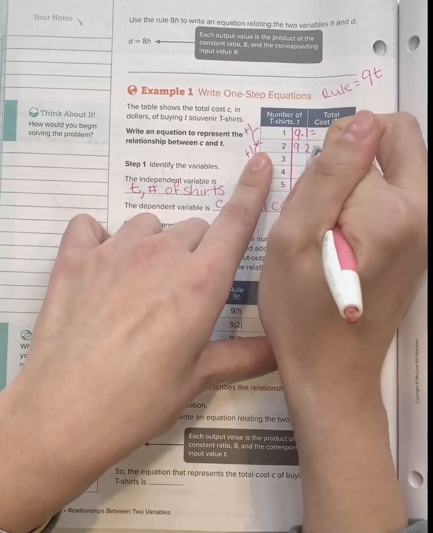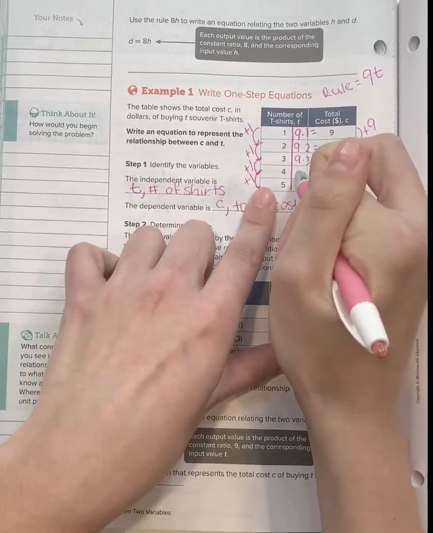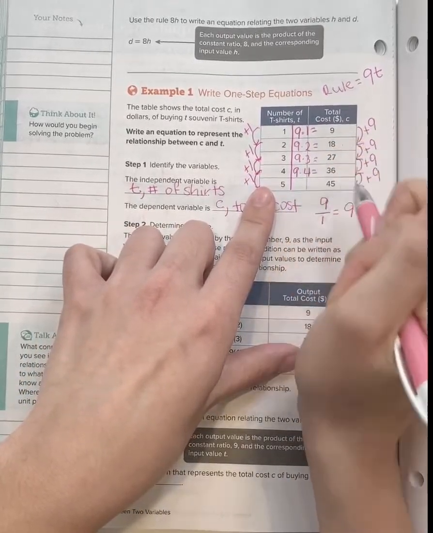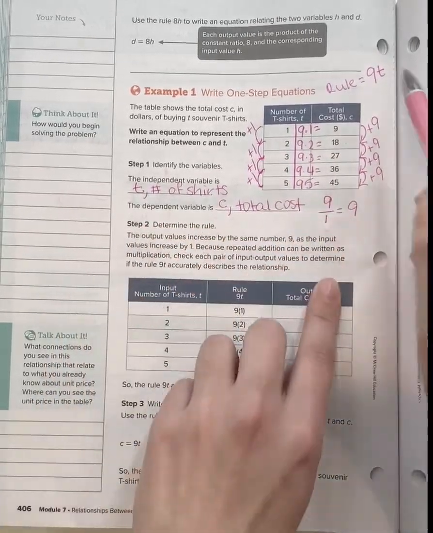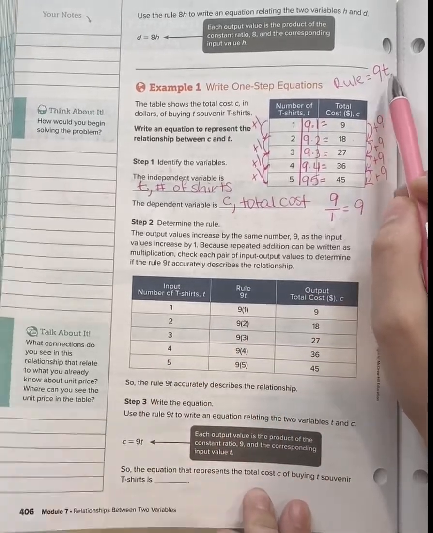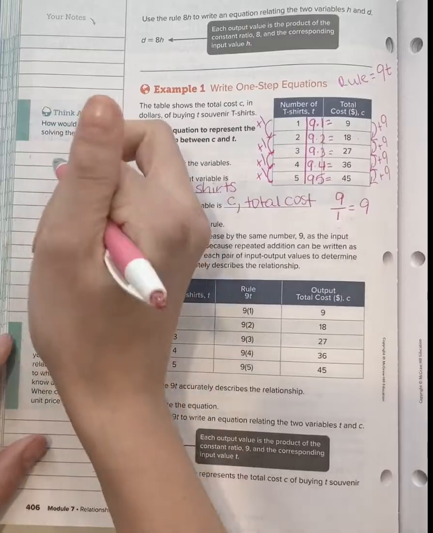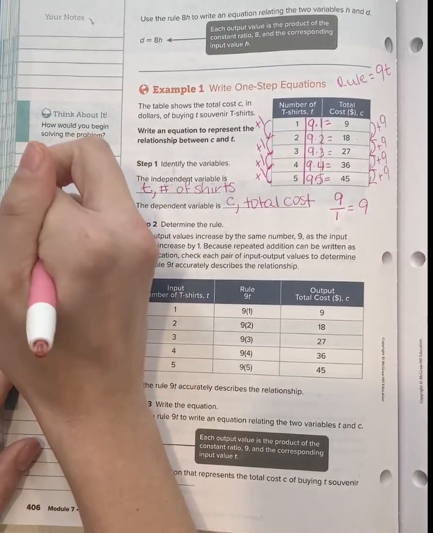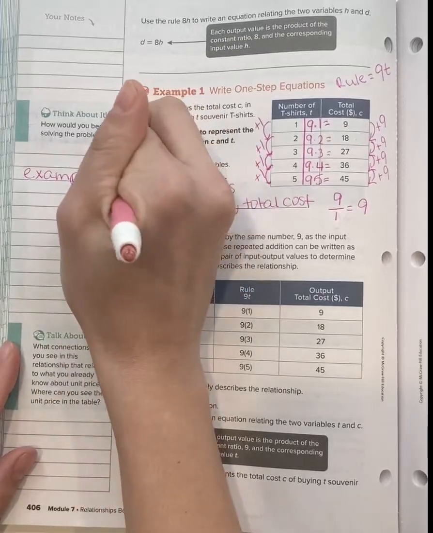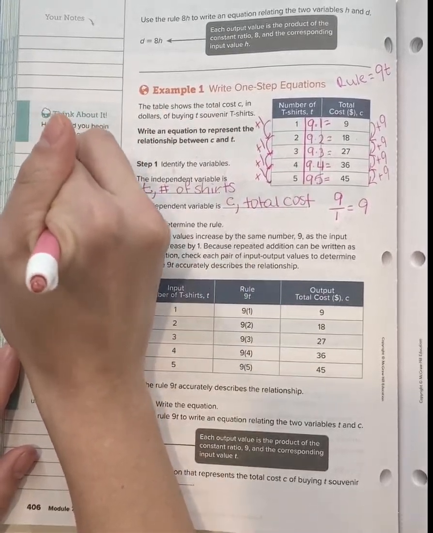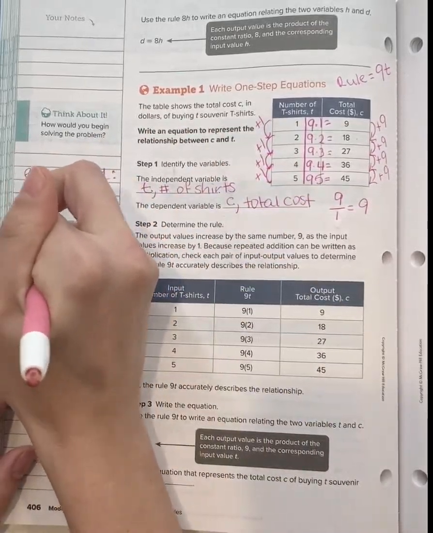9 times 2 gives us 18. 9 times 3 gives us 27. 9 times 4 gives us 36. 9 times 5 gives us 45. So that means the function rule 9t, it works. So that's our function rule for this function. So I'm going to write over here, example 1, the rule is 9t, but then we need to write our equation.